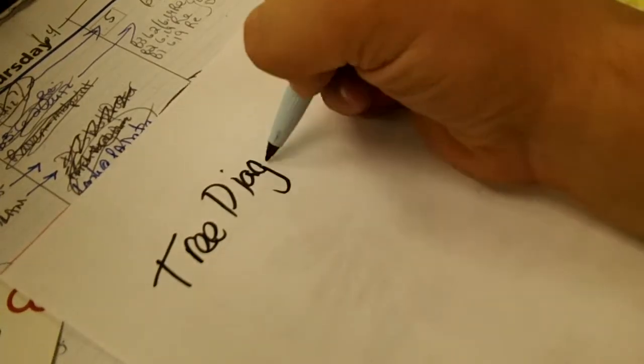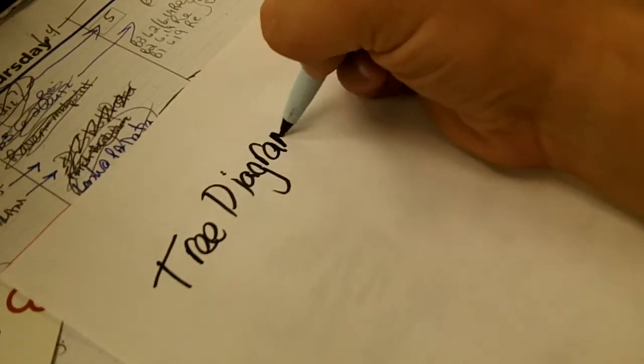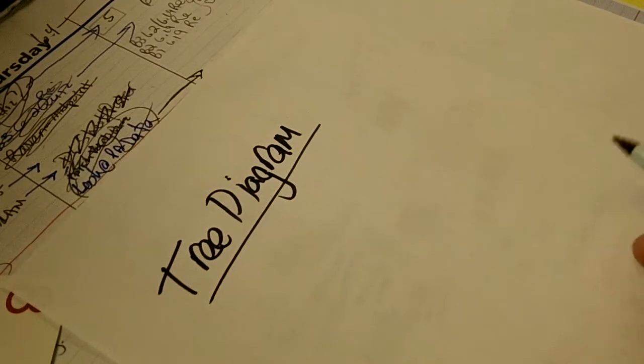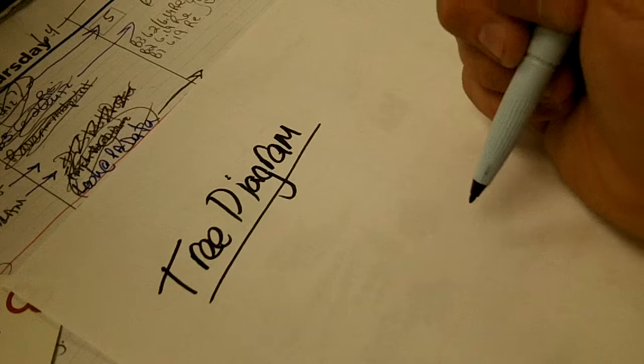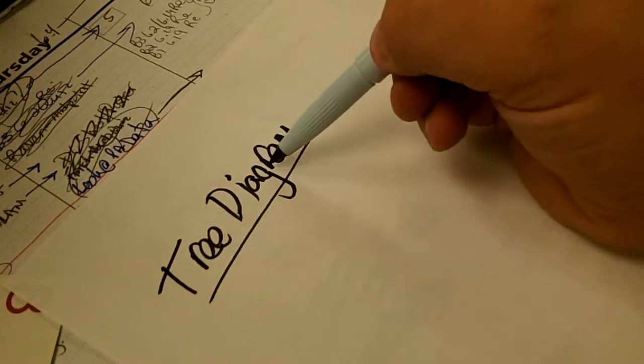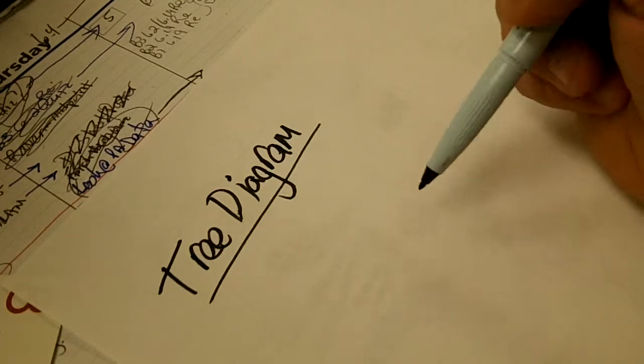Hey guys, we're talking about tree diagrams, and we have a little bit of a weird video today because this won't take too long. A tree diagram is a graphical way of showing all the possible outcomes of a probability experiment. And I want to show just a couple of quick examples, and I'll let you guys work on your own on this, and we'll talk in class about it as well.